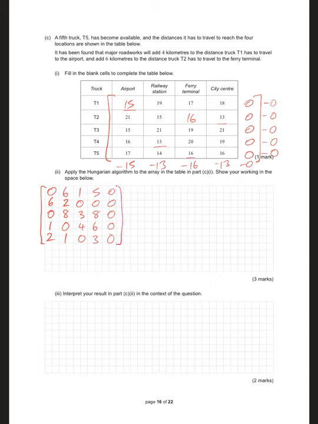We've done the rows and columns, so the most zeros I can hit is 5. The next I can hit is 3. The next I can hit is 2. The next I can hit is another 2. The last I can hit is another 2. So that was 1, 2, 3, 4, 5 lines. So I can select my zeros.